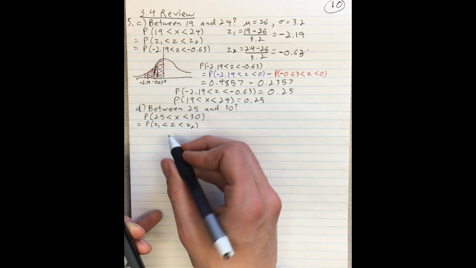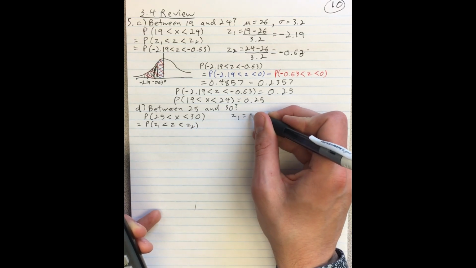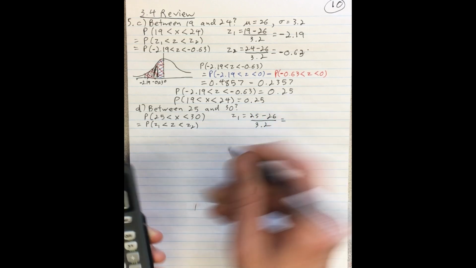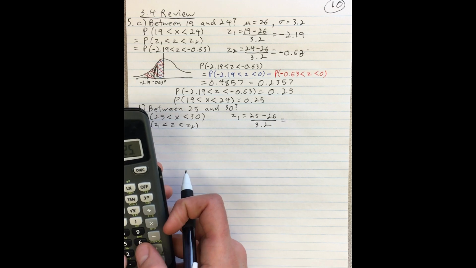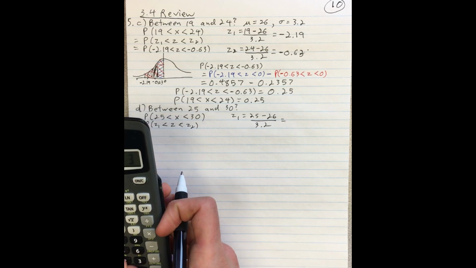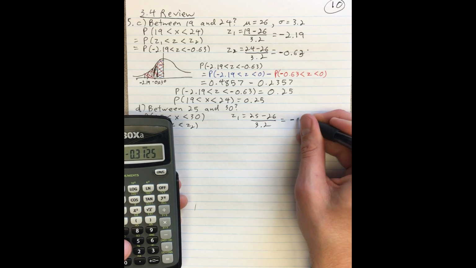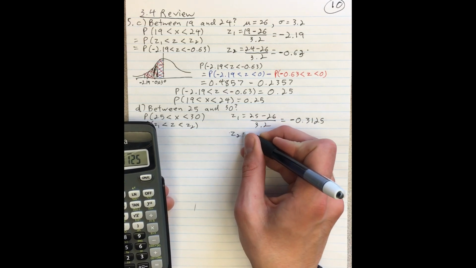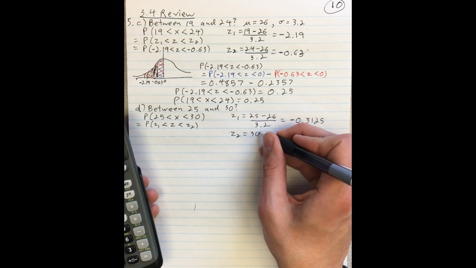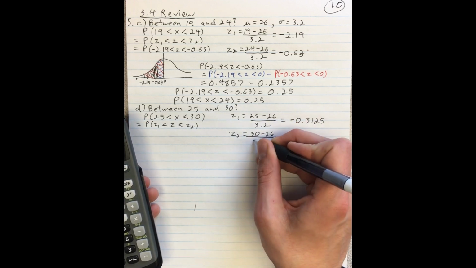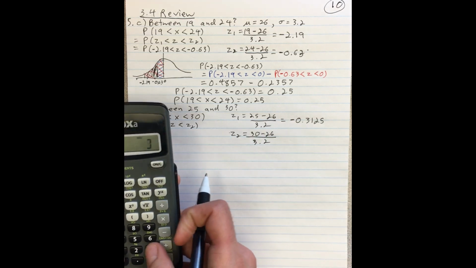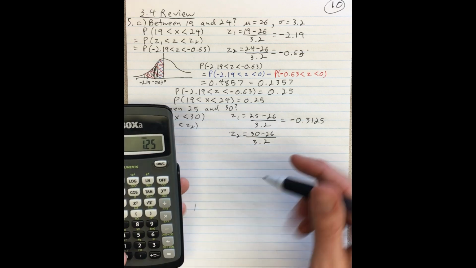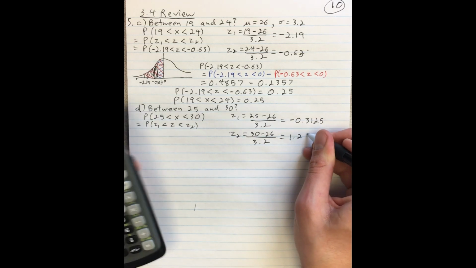Okay. Well, Z1 is equal to 25 minus 26 over 3.2. 25 minus 26 divided by 3.2 is going to be equal to negative 0.3125. And then Z2 is equal to 30 minus 26 over 3.2. 30 minus 26 divided by 3.2 is going to be equal to 1.25.